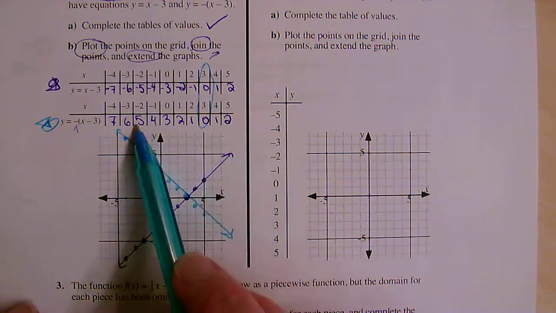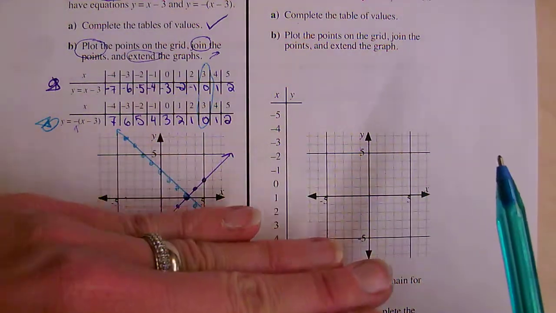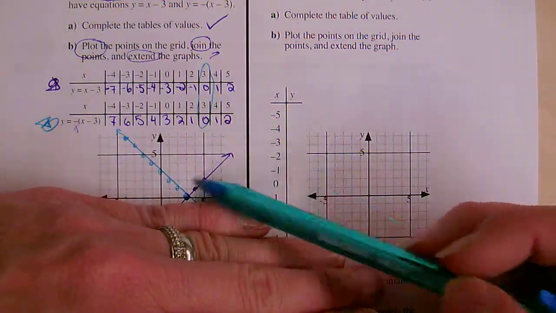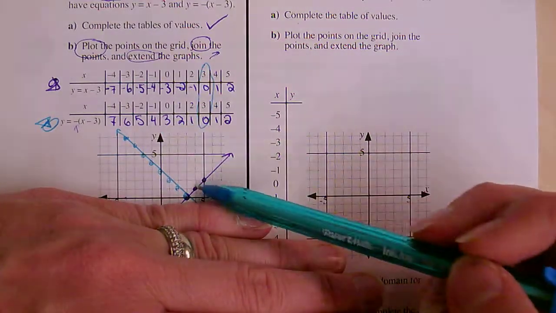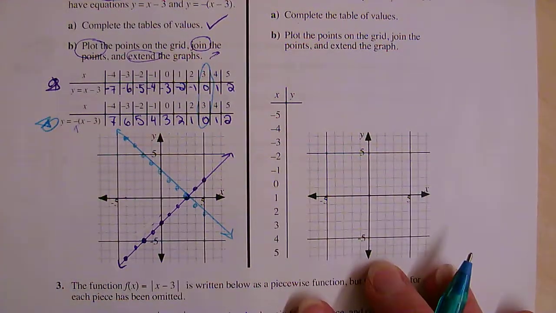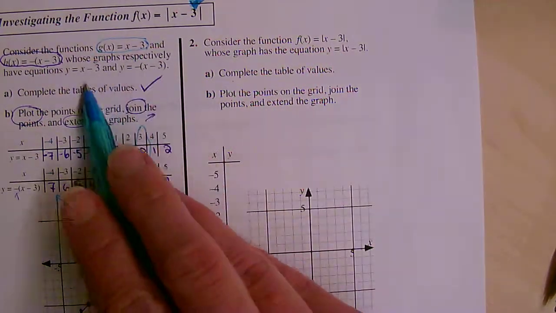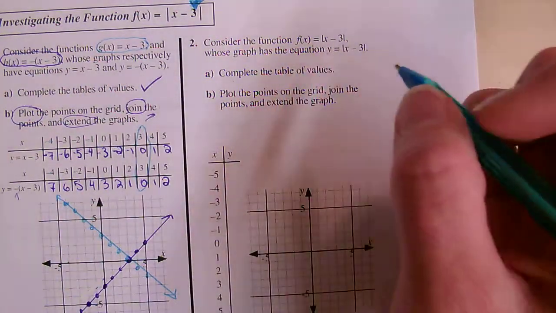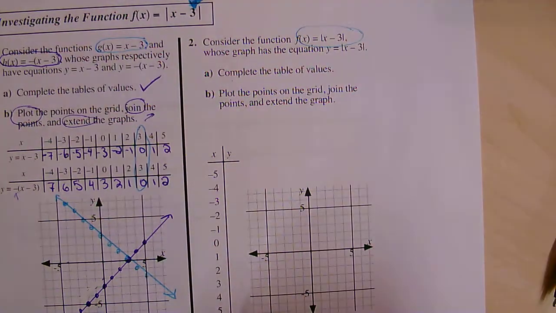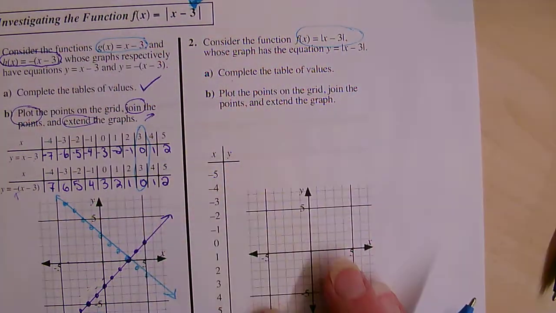So now you might be noticing what's happening when y is greater than or equal to 0. We've got that V shape again. Okay? So we are now going to take the absolute value of these two things. Okay? Or actually, just kidding, just the x minus 3 one. Okay? And we're going to complete the table of values.